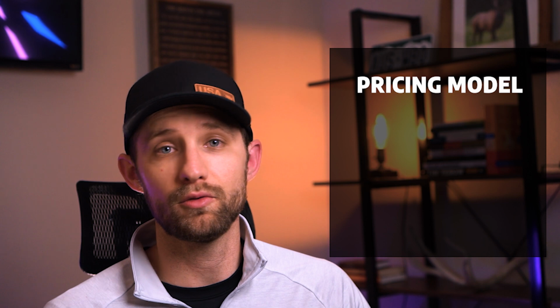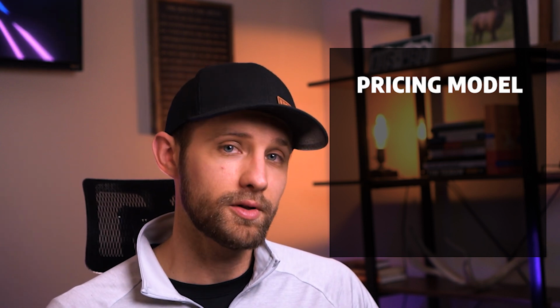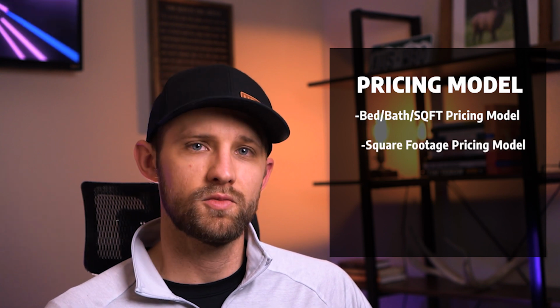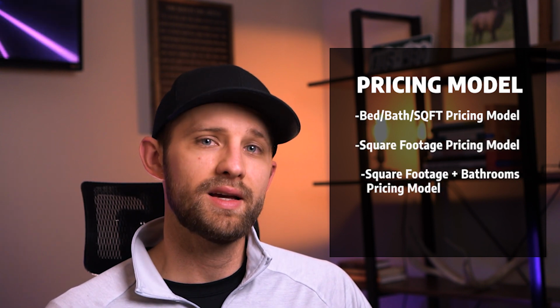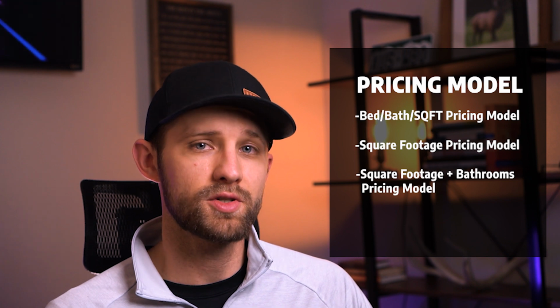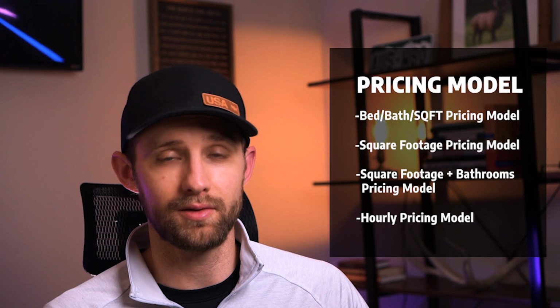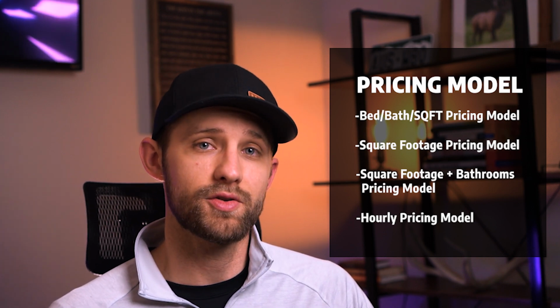But before we start filling in prices for specific variables, you'll want to decide on a pricing model first. Here are some of the more popular pricing models out there: the bedroom, bathroom, square footage pricing model, square footage pricing model, and the square footage plus bathrooms pricing model. Of course, you can also throw in the hourly pricing model that some companies still like to use. Now, of course, there are a lot of variables at play here, and each one of them can include their own extras, but as a whole, these are the most popular pricing models that we see.